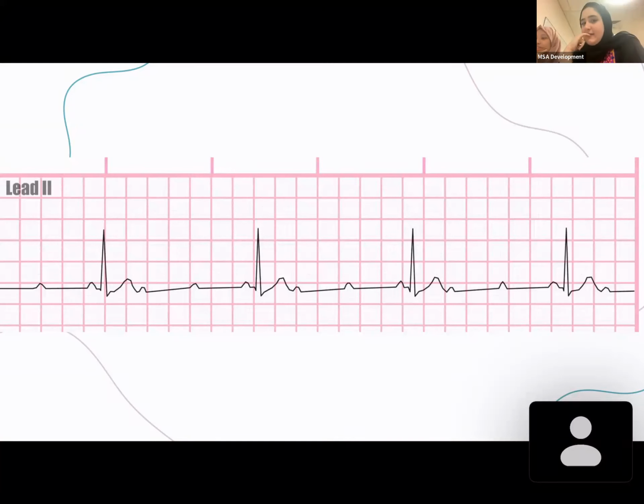Okay, let's look at this. We can see a P wave, and then nothing, and then another P wave with the QRST, and then directly a P wave, right? And then nothing, and then a P, and then a P. So what do you guys think this is?